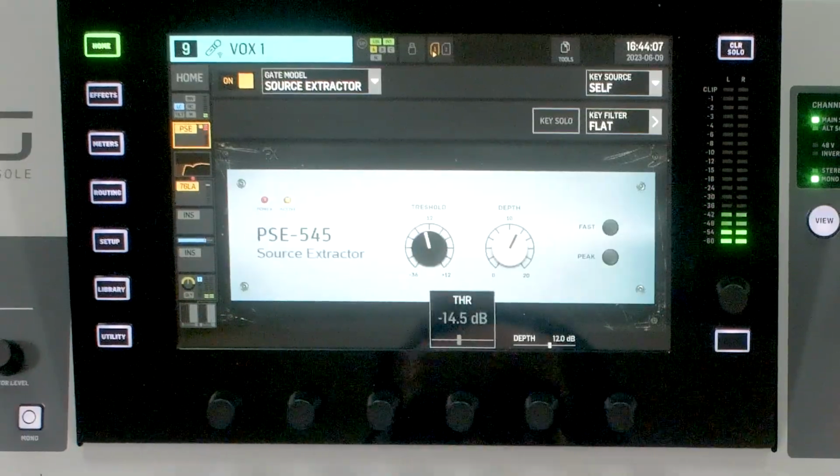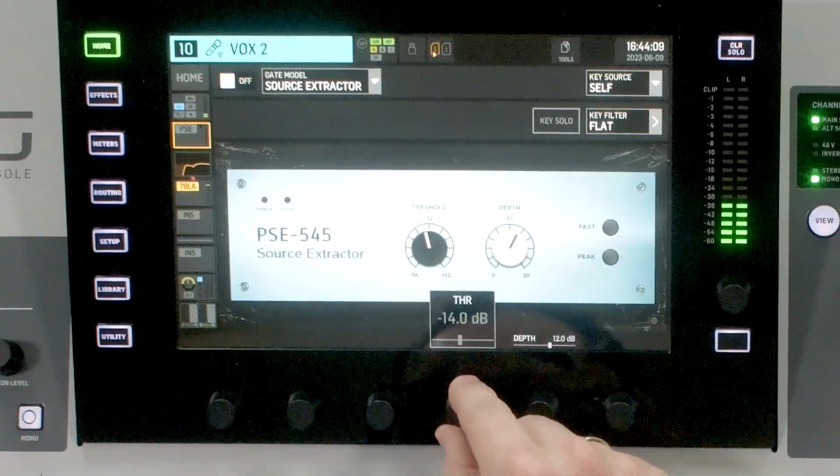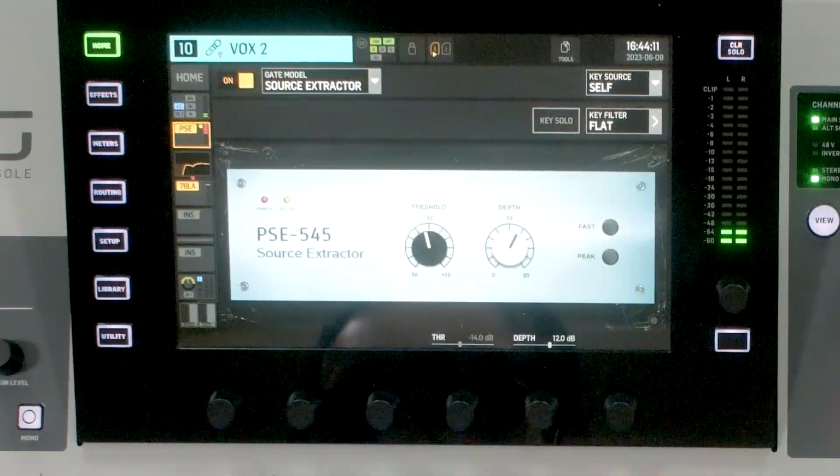Perfect. So negative 14.5. So I'm going to dial that in for the rest and see how that still works.